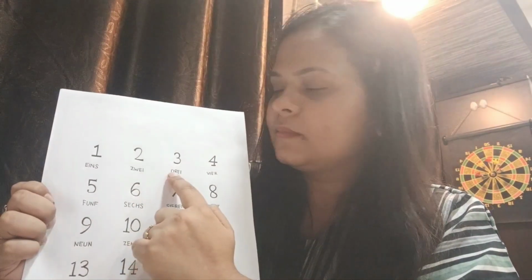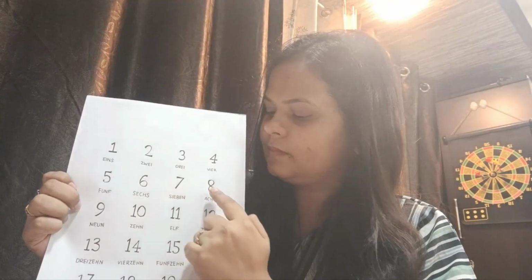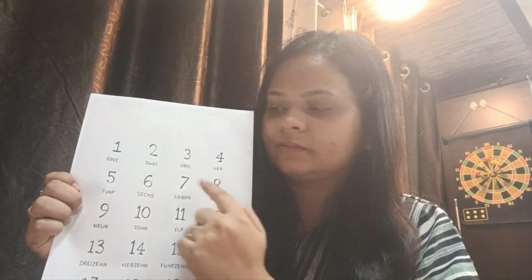Eins, zwei, drei, vier, fünf, sechs, sieben, acht, neun, zehn.